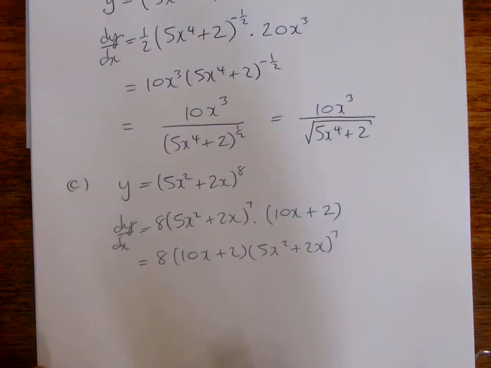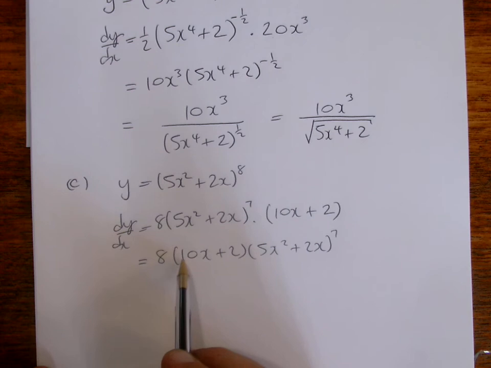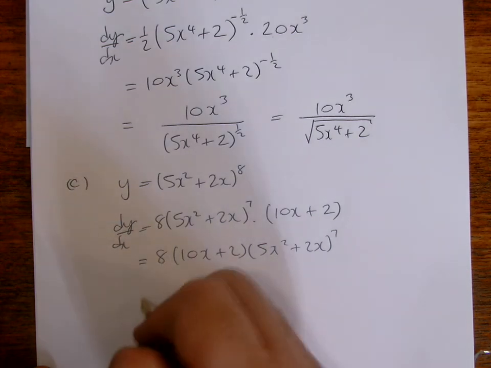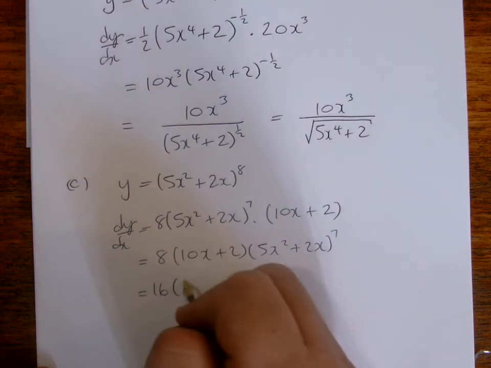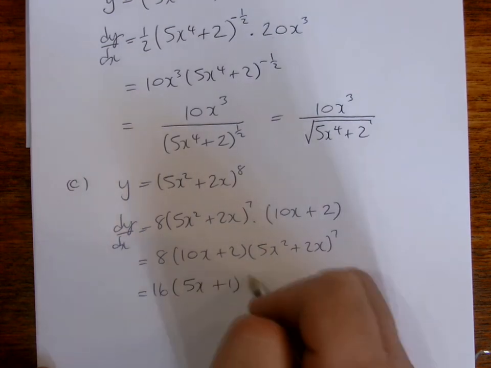Okay, and we're done. And one little thing you could do, you might notice here, we've got a common factor of 2. So you could take out 2 from here, you could factorize the common factor of 2. If you take the 2 outside, you times it by the 8 and you get 16. So in here then you've got 5x plus 1.